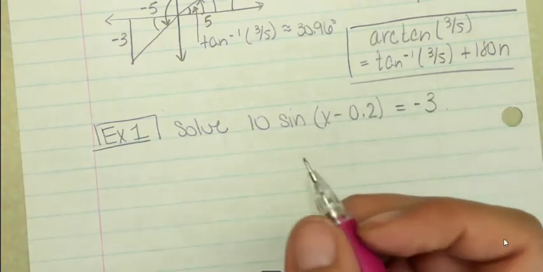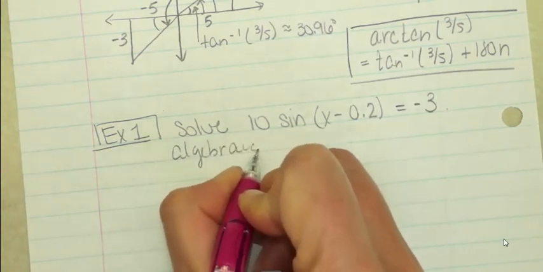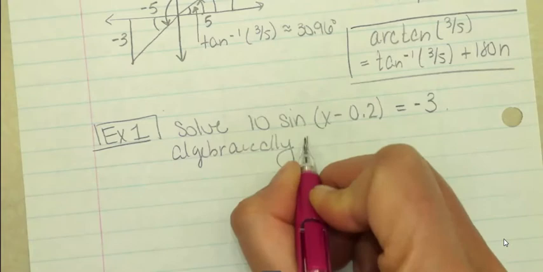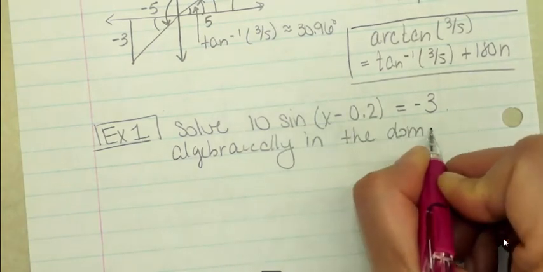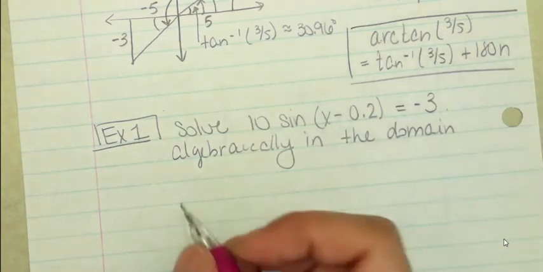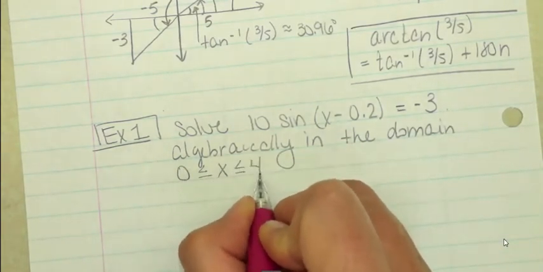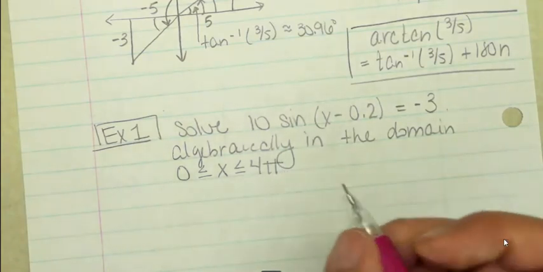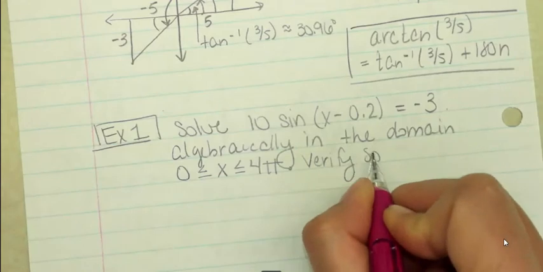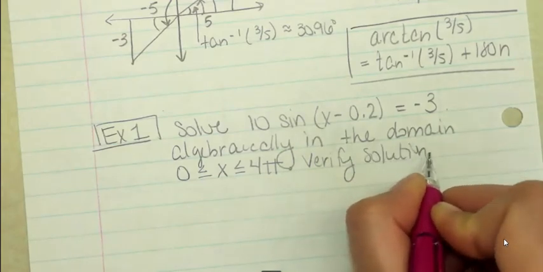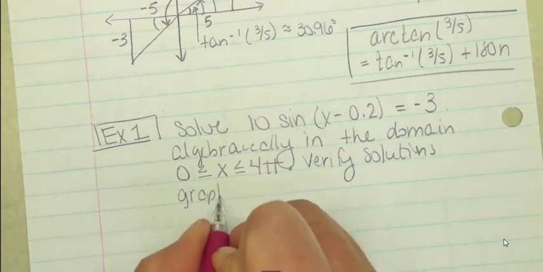And we're going to do this algebraically in the domain, and then we can verify our solutions graphically.